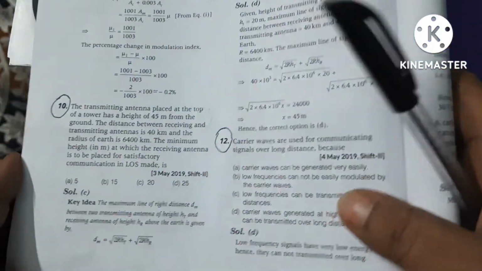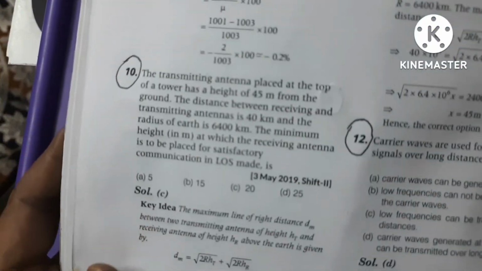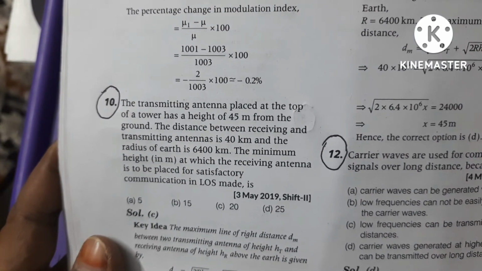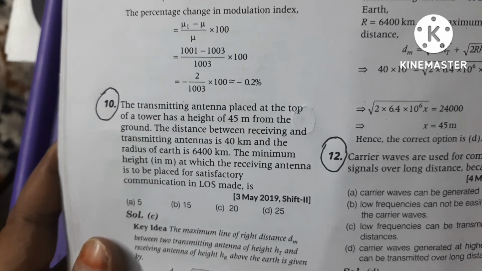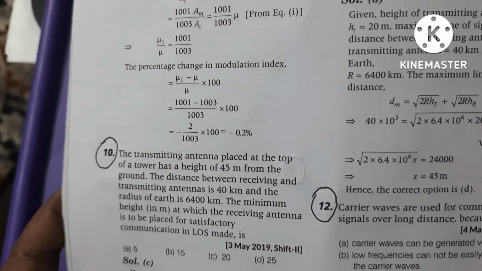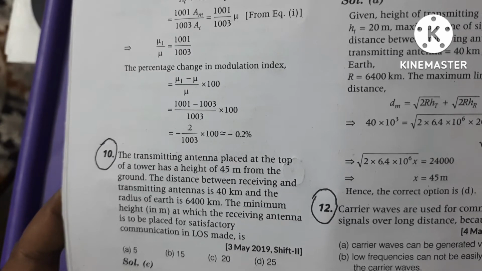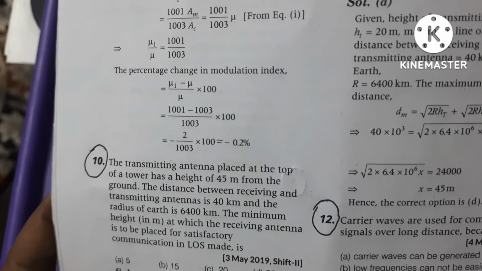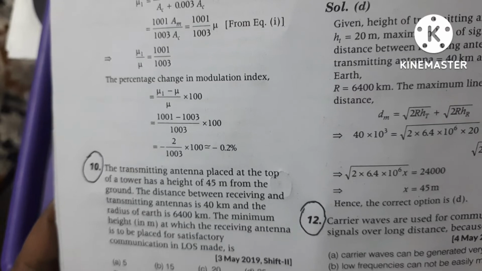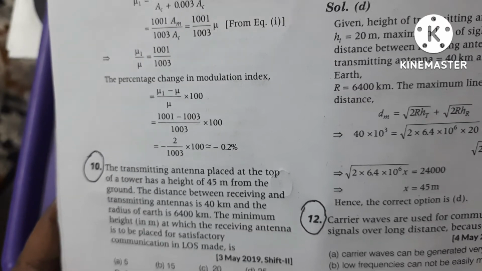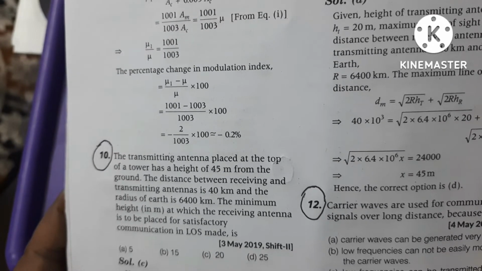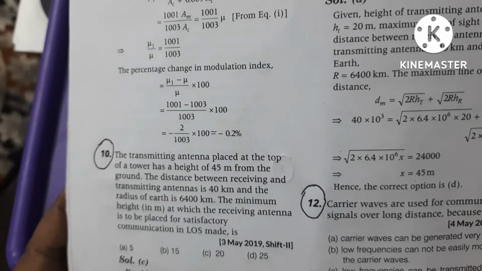Come to the 10th question. Look here. The transmitting antenna placed at the top of a tower has a height. Simply you should remember that here the transmitter height is 45 meters. The distance between the receiver and the transmitter is 40 kilometers. And the radius of the earth they have given is 6,400 kilometers.